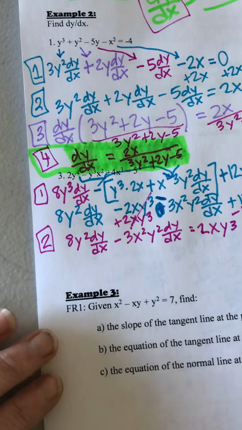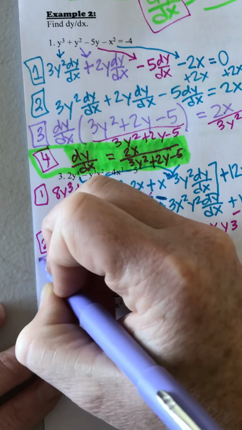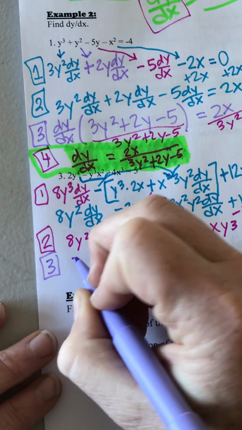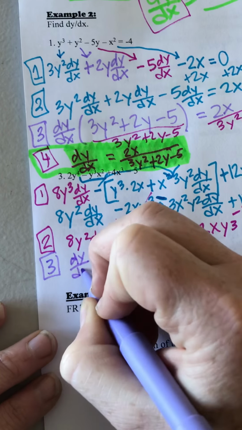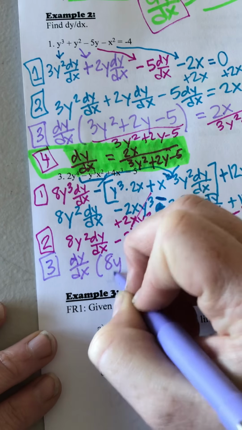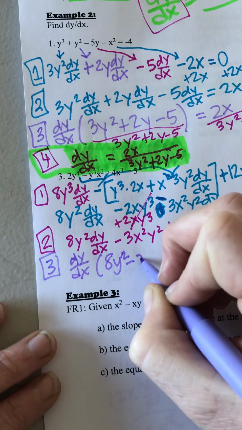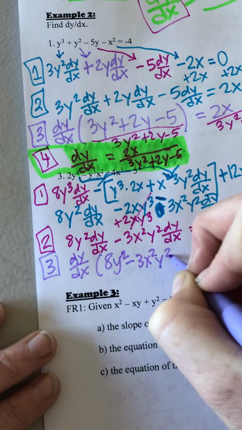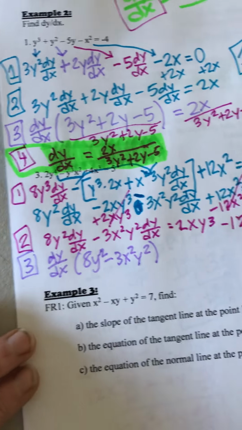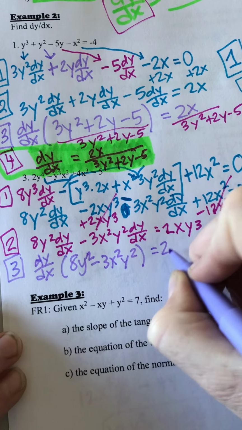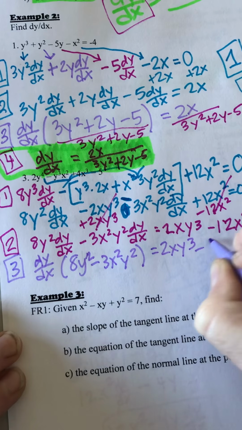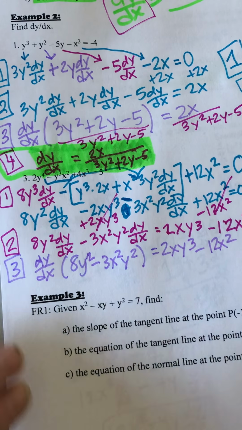Then step 3, we're going to factor out dy/dx. So I'll have dy/dx times 8y squared minus 3x squared y squared, equals 2xy to the third minus 12x squared.